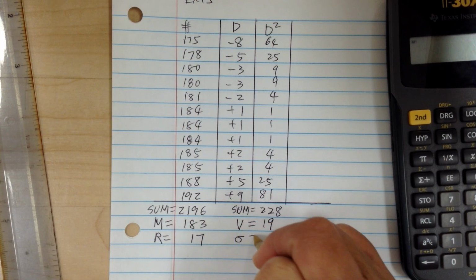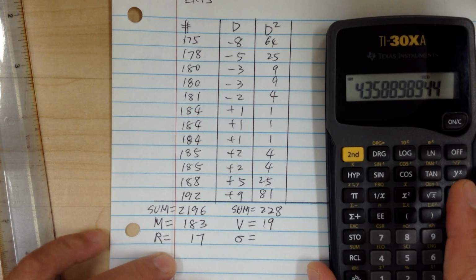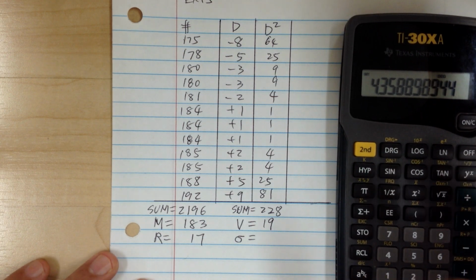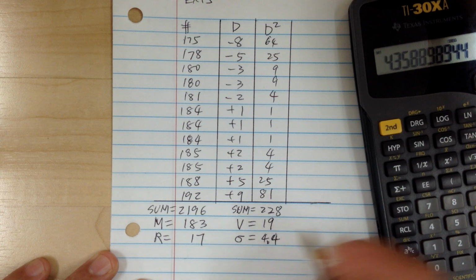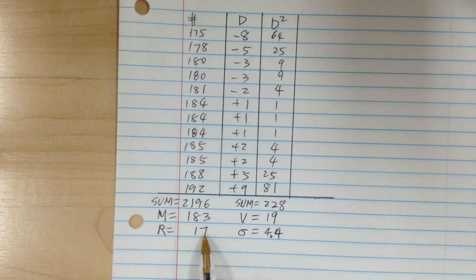And the standard deviation is equal to the square root of that. Take the square root, so it would be 4.358. You can round to one decimal, so it'd be 4.4. And so that's it. So that's the mean, the range, variance, and standard deviation.